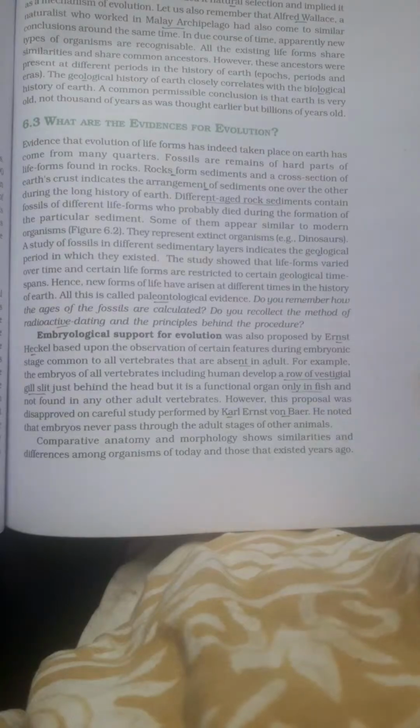It means that if gill slits are present in fish embryo, that does not mean that adult vertebrates will possess the functional gill slits.